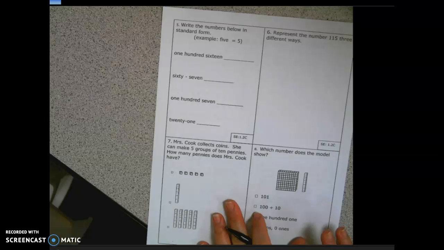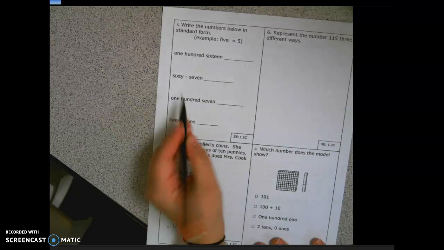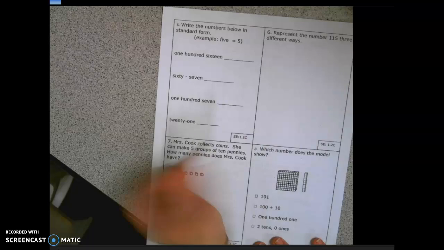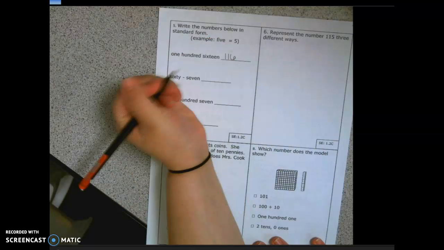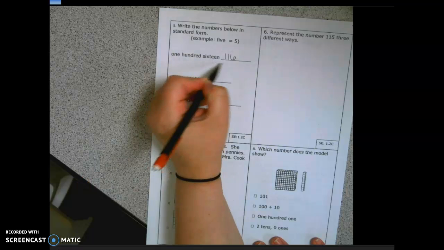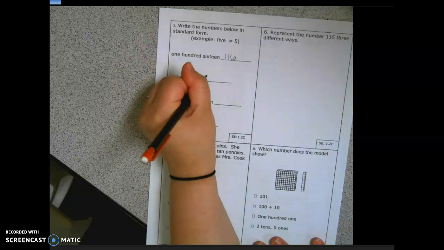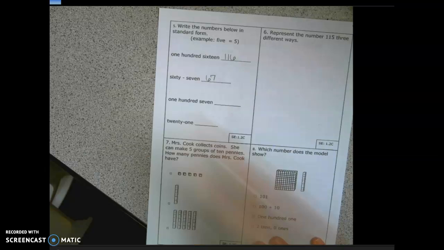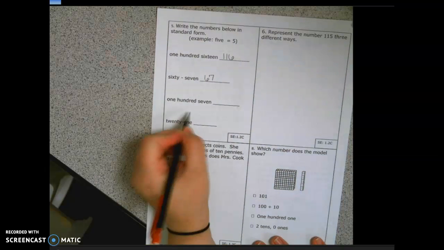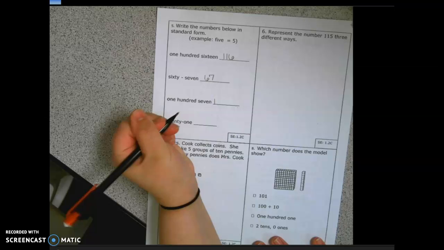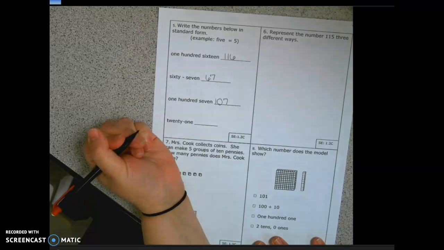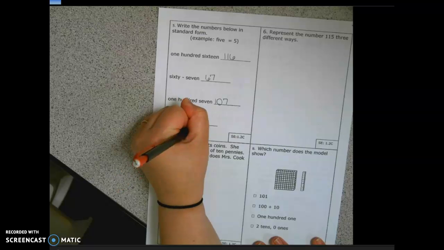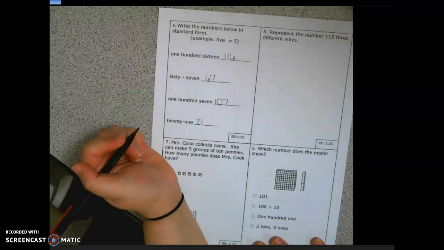Write the numbers below in standard form. So I see this as 116. So I know I have 116 leftovers. So it's going to look like this, 116. 67, I know I have 6 groups of 10 and 7 ones, 67. 107, I know I have 100, no 10s and 7 ones. 21, I know I have 2 groups of 10 and 1 left over, 21.